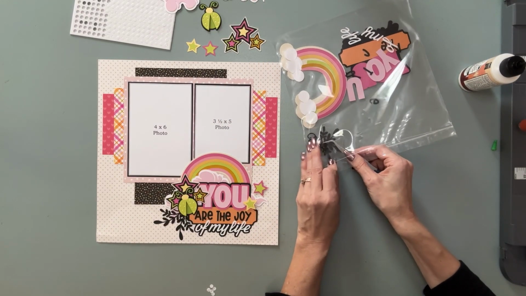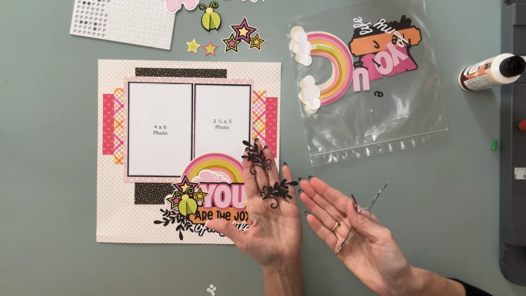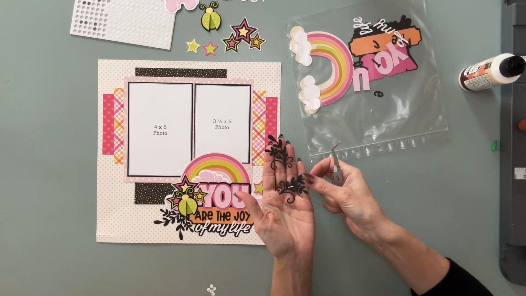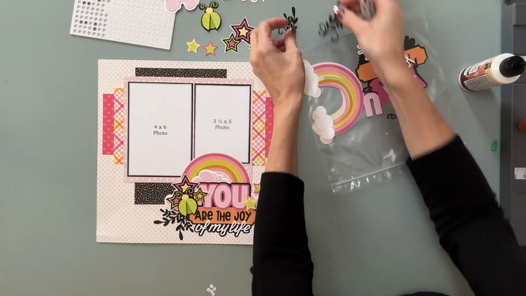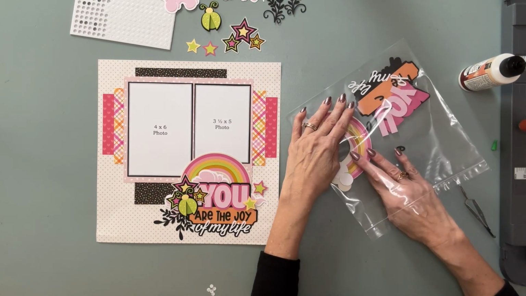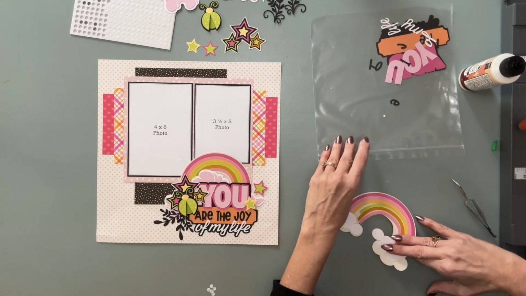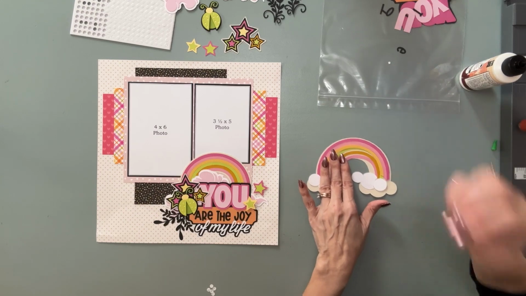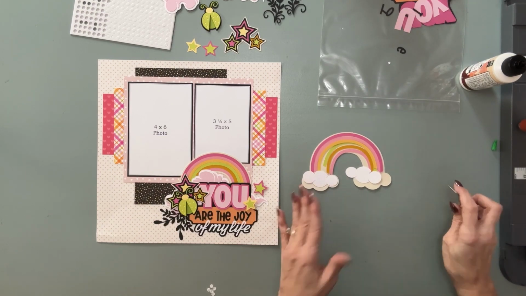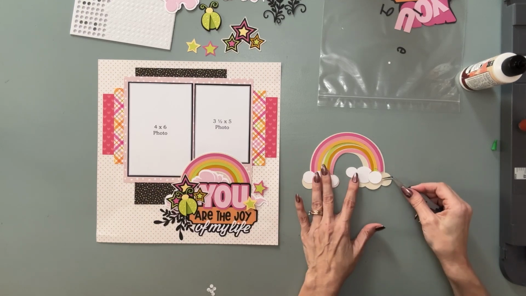For our flourishes here, there aren't any layering, so I'm just going to go ahead and pull those out and set them aside. All right, and then I'm going to pull out my cloud. And we'll put it together, and then we'll stop, and we're going to really talk about the title here.